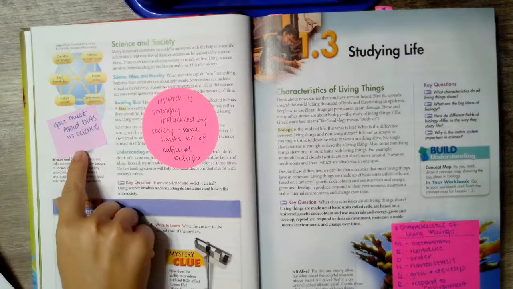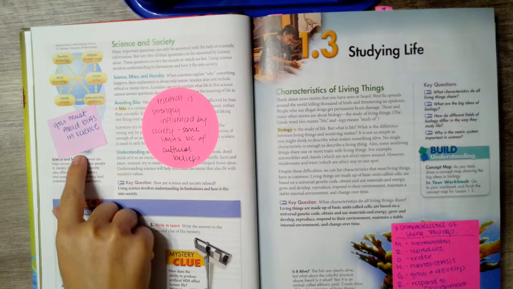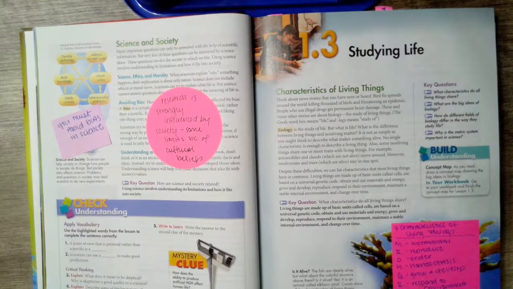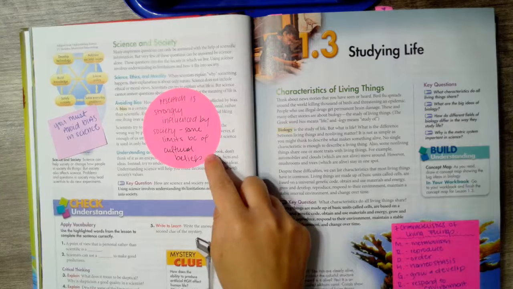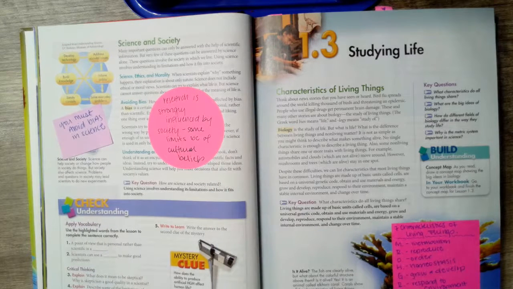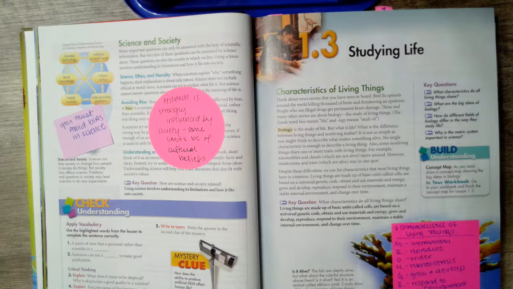One important thing to remember in science is that you have to avoid bias. So it is really strongly influenced by society, science is. And there are some limits because of cultural beliefs. There have been some sketchy things that have happened in the past that have contributed hugely to science, but people have questioned, because of cultural beliefs and morals, if those things should be used still because of how sketchy they can be. Okay?